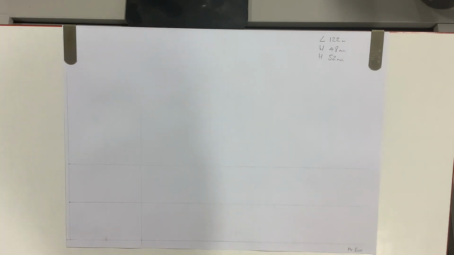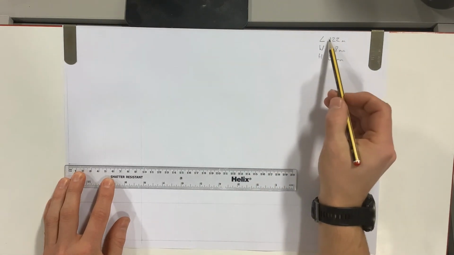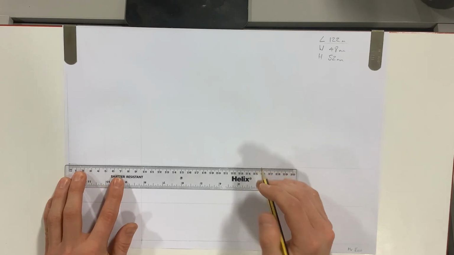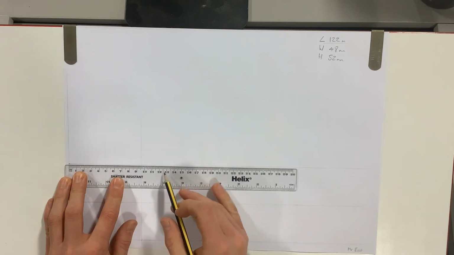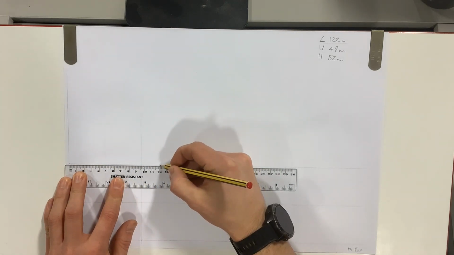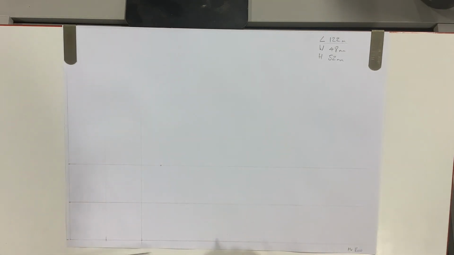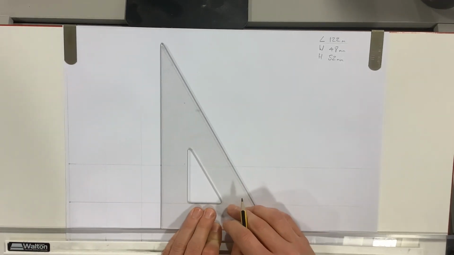From this point, I'm now thinking about the length of the container. So I'm going to take my ruler. Length at scale of 1 to 50 is 122 millimeters. I'm then going to rest on there, the zero sitting on that vertical line. There's 120, there's 122. Okay, that is my line there. All right. So now I can take my set square again, resting it on the T-square, and I'm going to draw my vertical line here.